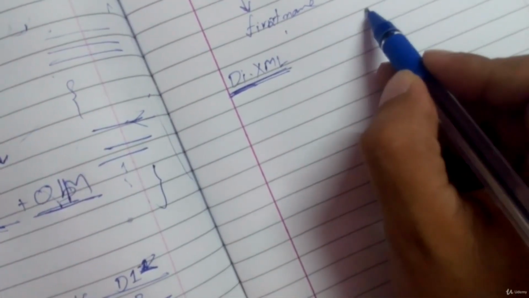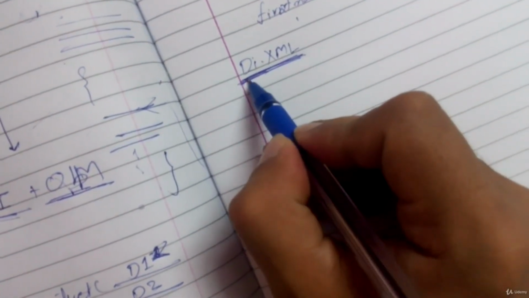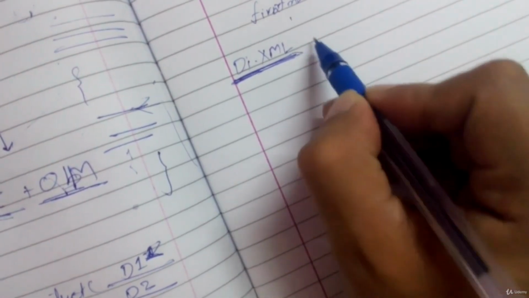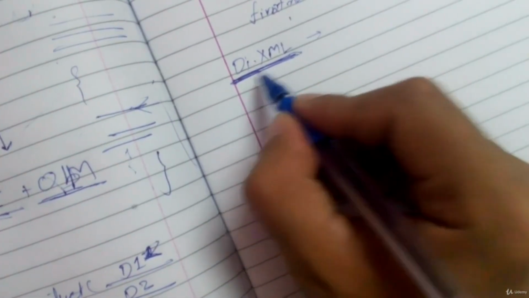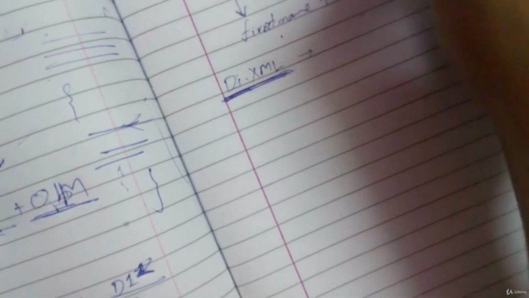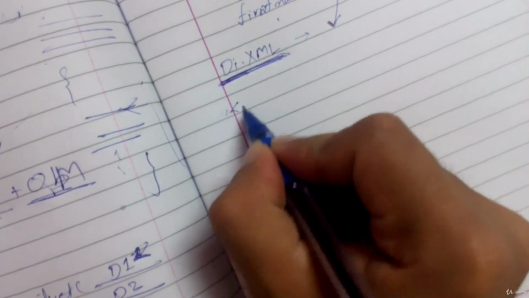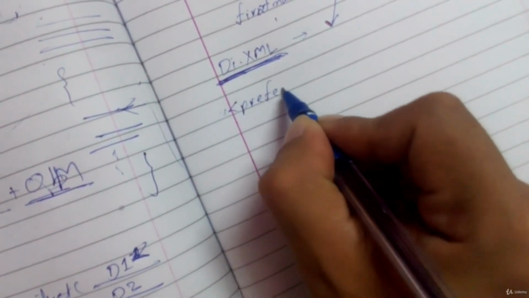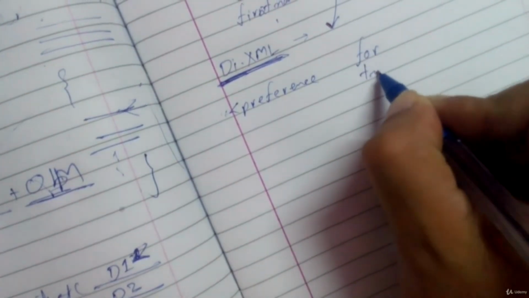So whenever the object is created using object manager, prior to that di.xml is resolved, all the XML in this file is checked, and based on that, in this di.xml, when we want to create the preference, we can define the preference tag, and after that we define for and type.